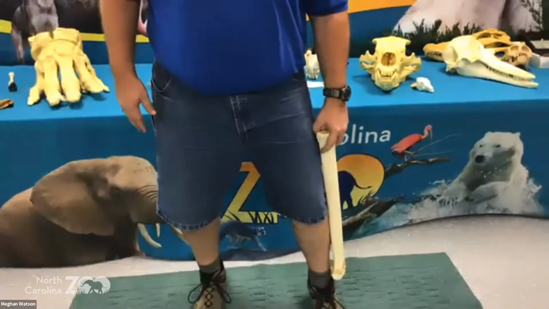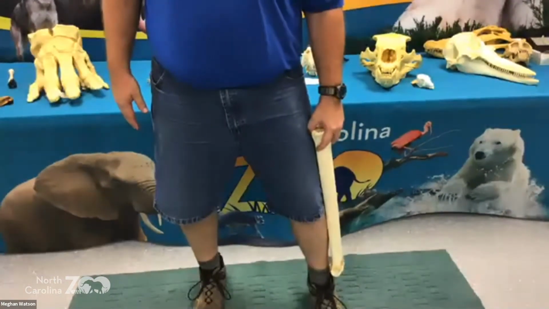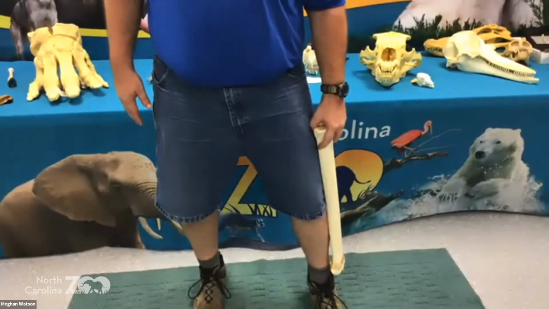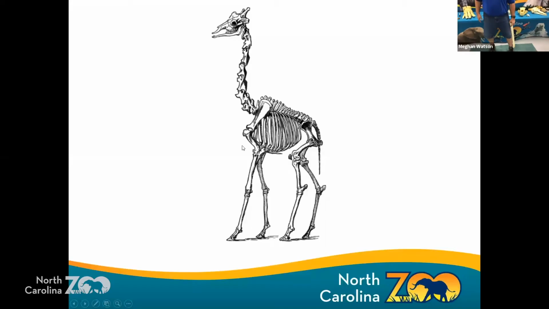Beth, let's cheat and give them a shot of what skeleton this might be. Oh, we've already got some guesses. Got some giraffe. Very good. Giraffe. Nice job, guys. It is. It's the lower leg of a giraffe. But I need you to look at the skeleton.